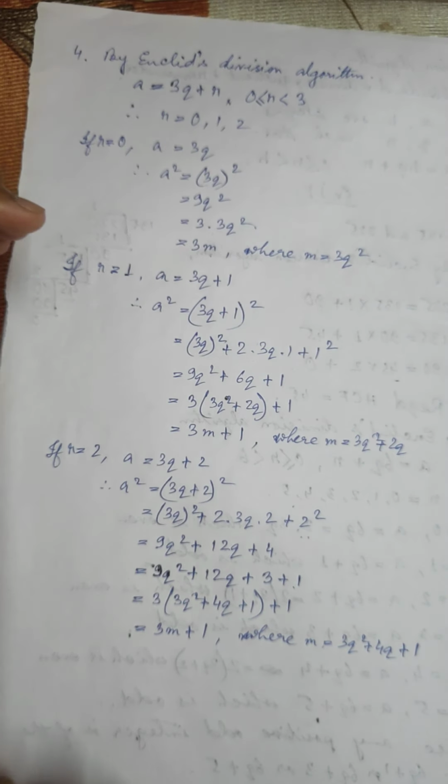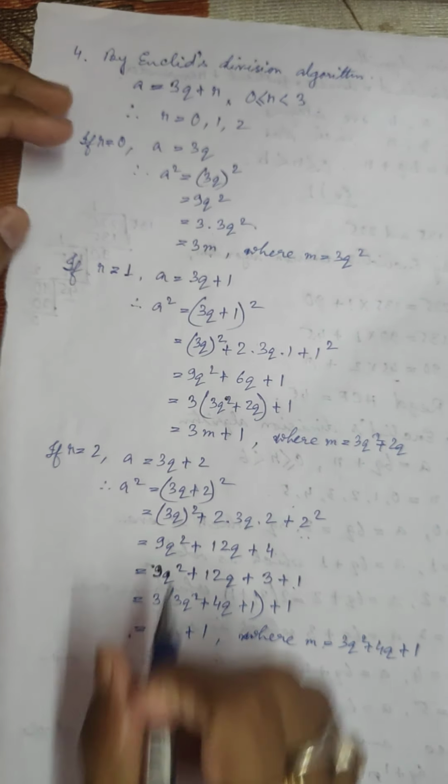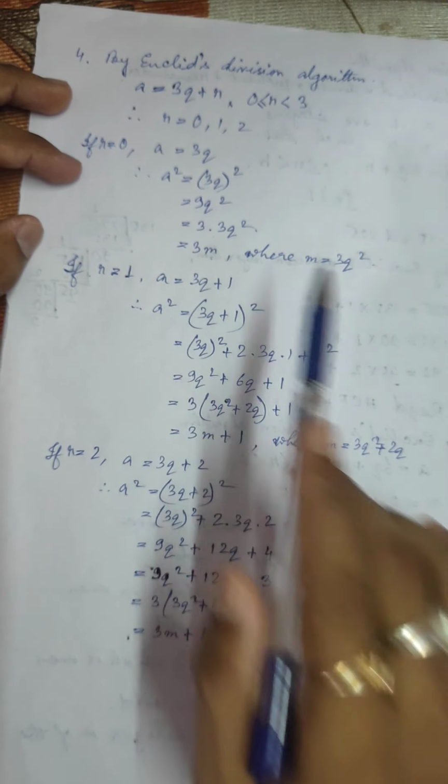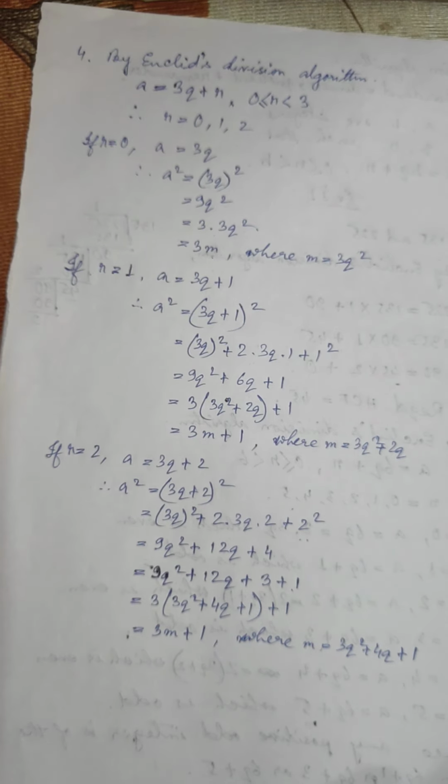Alright. So now we have shown that the square of the positive integers is of the form 3m or 3m plus 1.